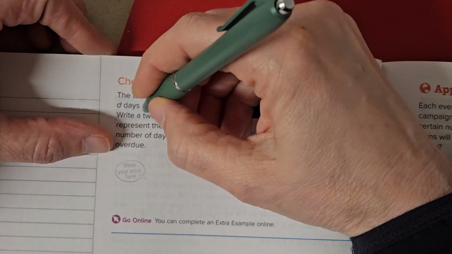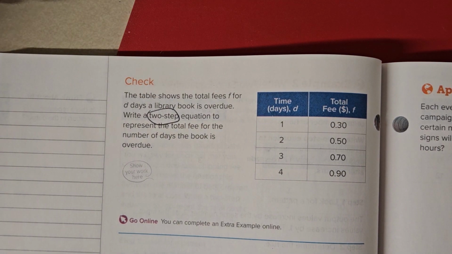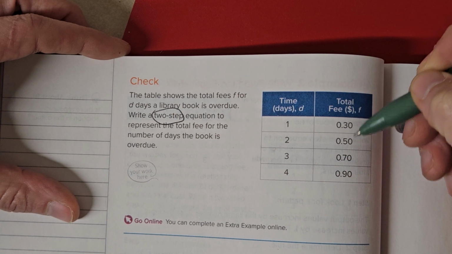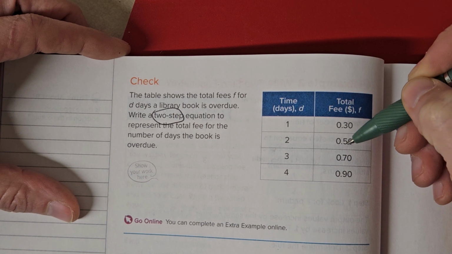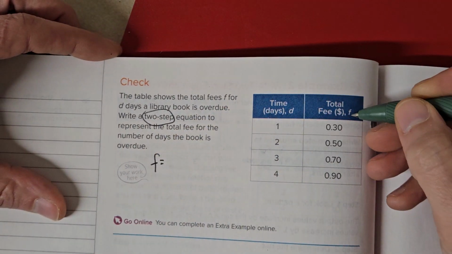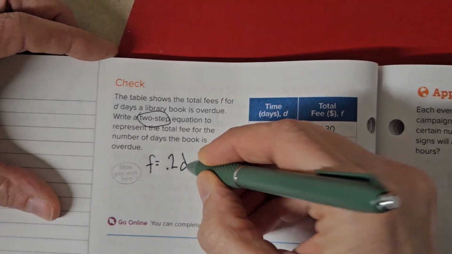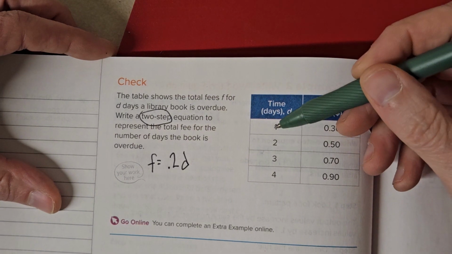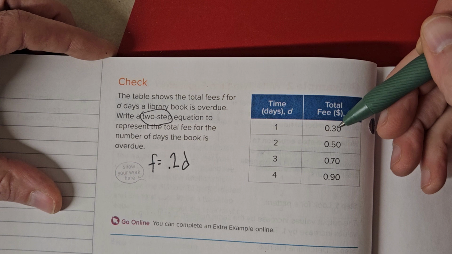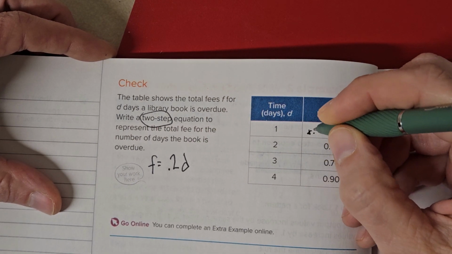Write a 2-step equation. So we have been writing 1 steps. Now we're going to write 2-step. But it's really pretty similar. Does your input column go up by 1? Yes. Then how much does your output column go up by? 20 cents. So F equals, because this is F, 0.2 times D. And then let's test it. What's 0.2 times 1? Well, it's 0.2. Oh, this isn't 0.2. This is 30. So that means we added 10 cents.